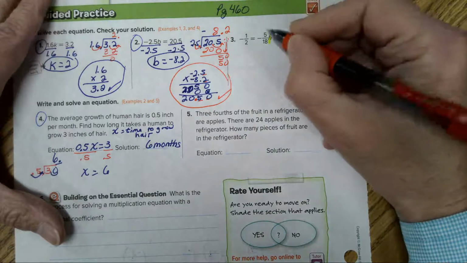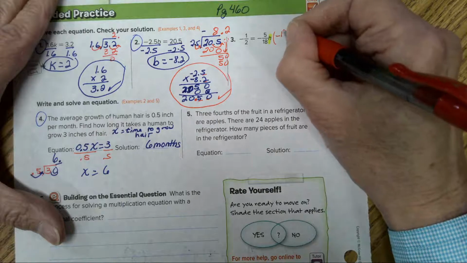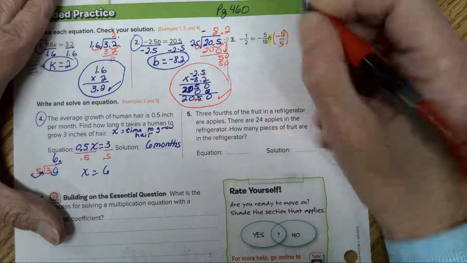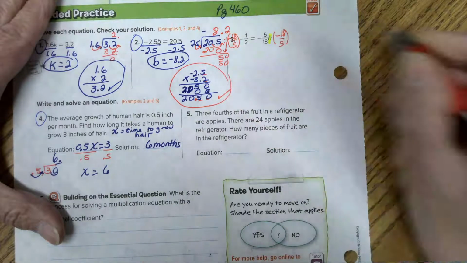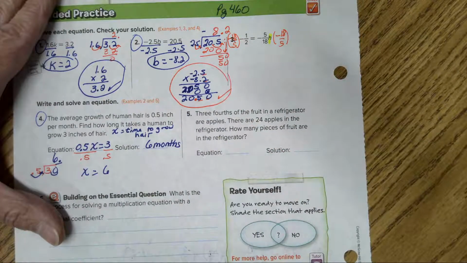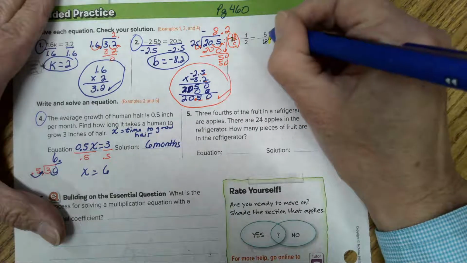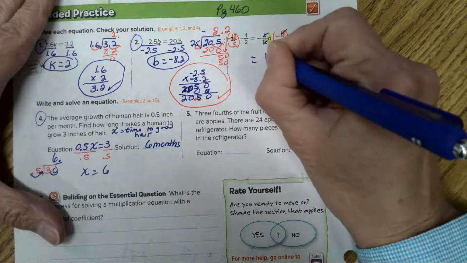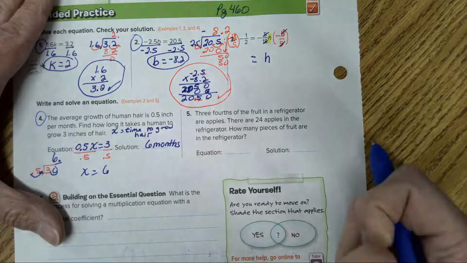So here we're going to multiply both sides by negative 18 over 5. Now, negative times negative will make this positive.